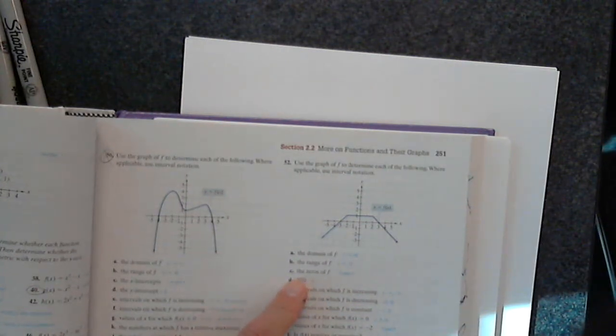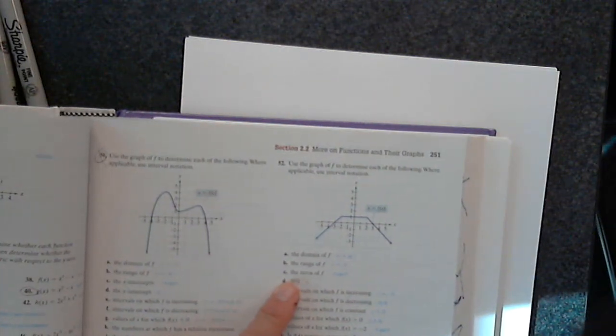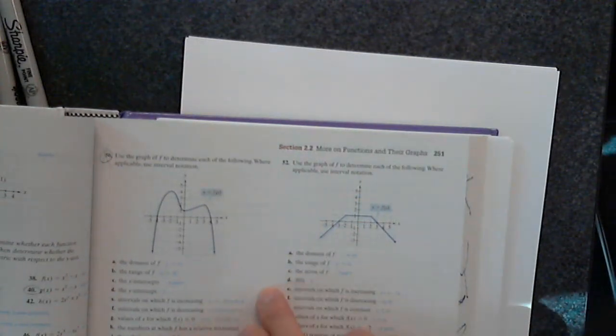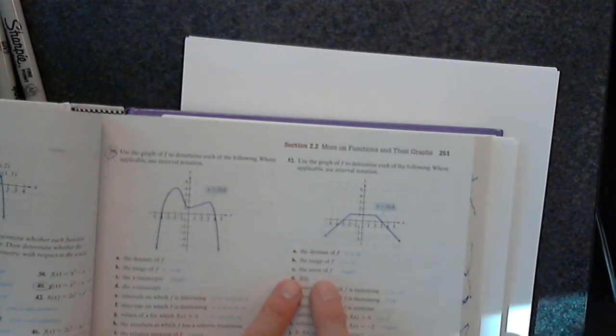The zeros of f of x. Please ask. This is an arrow. It goes to negative infinity, from negative infinity to 1. Is that clear? Yes? Ariel, is that okay? Because I saw you say y. You did? Awesome.